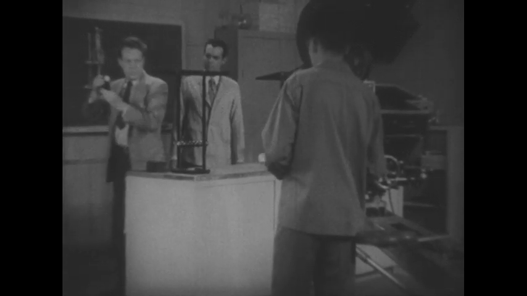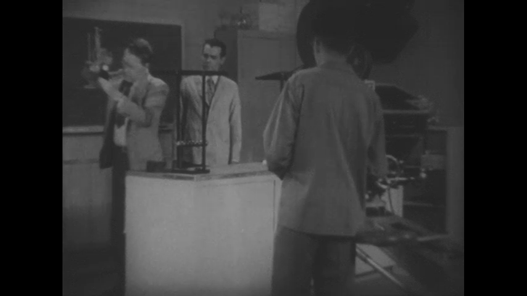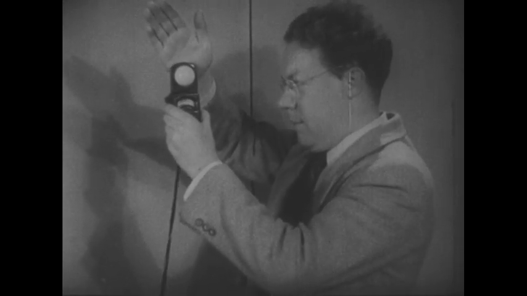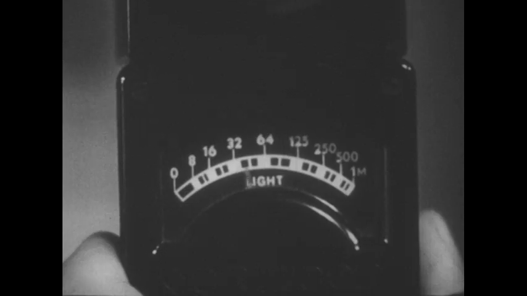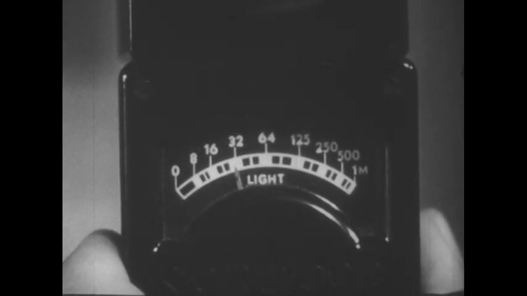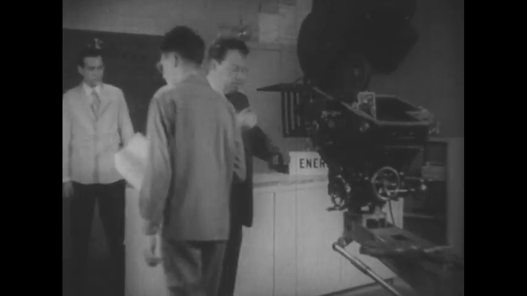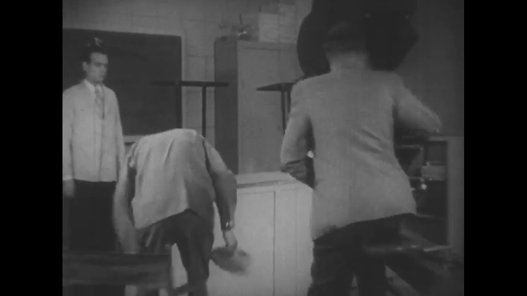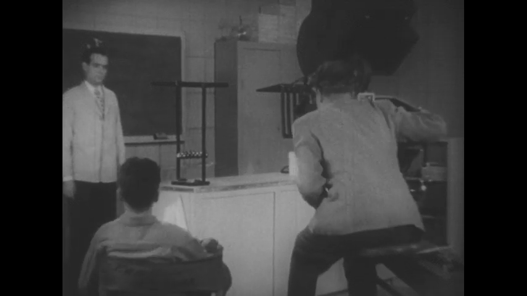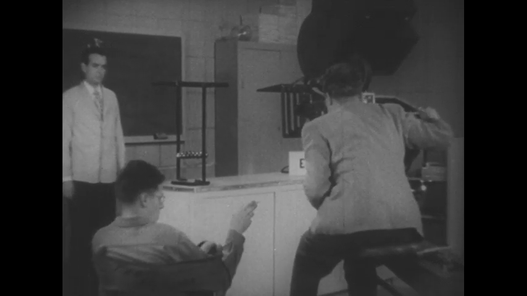Lights use electrical energy. Do they do work? Do they move objects? Not exactly. But strong light does cause the indicator of this light meter to move. So, as we'll see, light, too, is a form of energy. Well, all set? Camera, action.